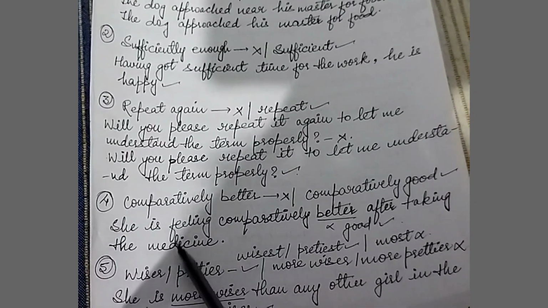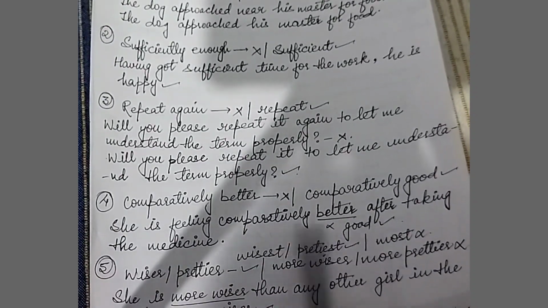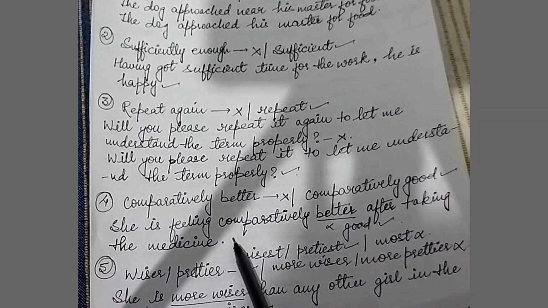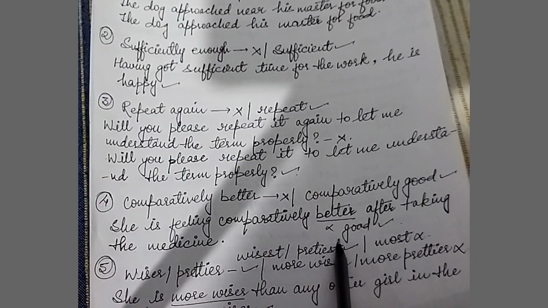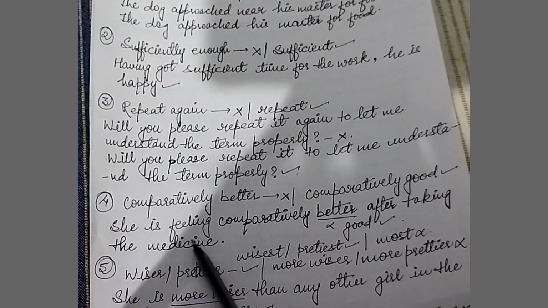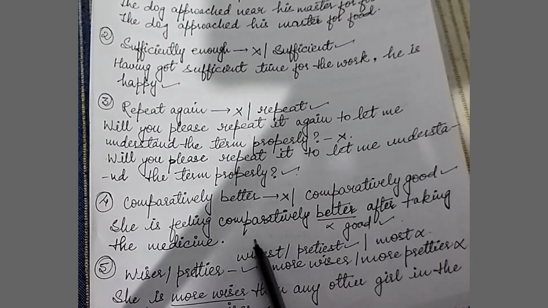For example, she is feeling comparatively better after taking the medicine. So this statement is grammatically incorrect. Instead of comparatively better, here it should be comparatively good. So the correct statement would be, she is feeling comparatively good after taking the medicine.